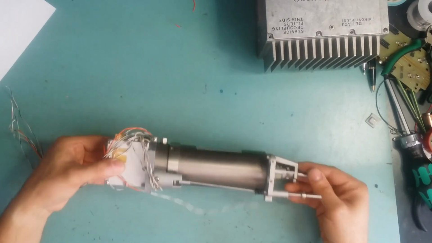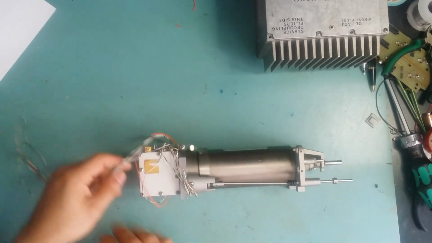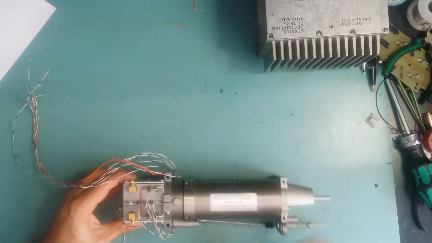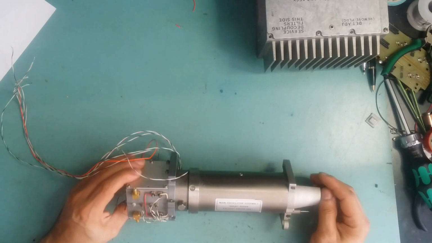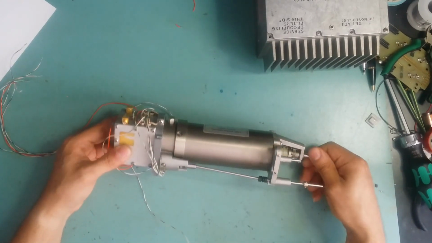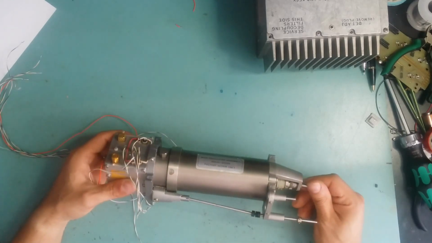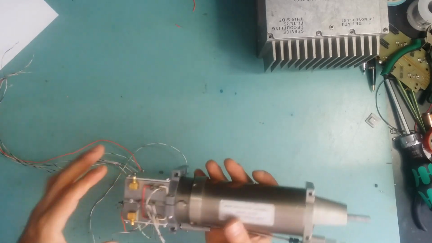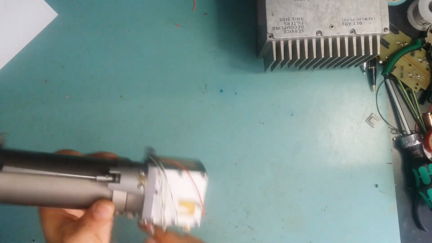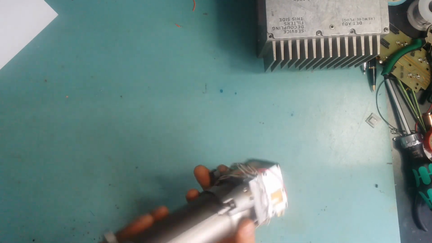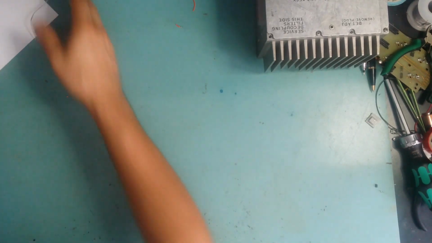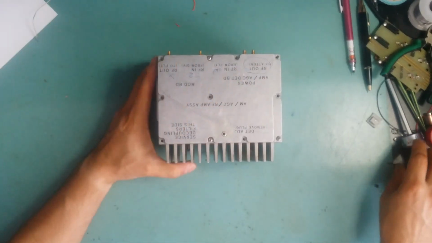Alright, so I can't really open this to show you what's inside, but it's got a little amplifier here. I don't want to go into this and mess it up. Obviously at these types of frequencies, when you get over 100, 200, 300 megahertz, this is the type of oscillator they use. They don't use crystal oscillators. So that's that. Let's get into the amplifier.